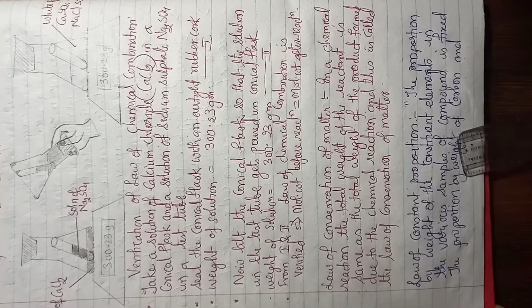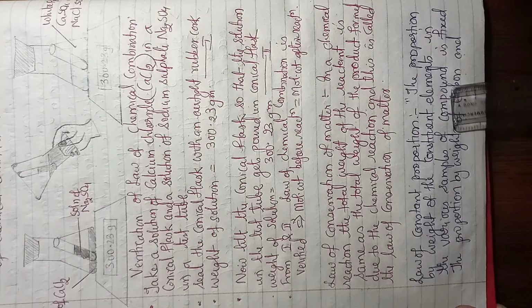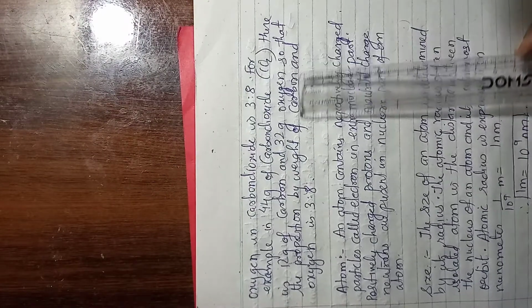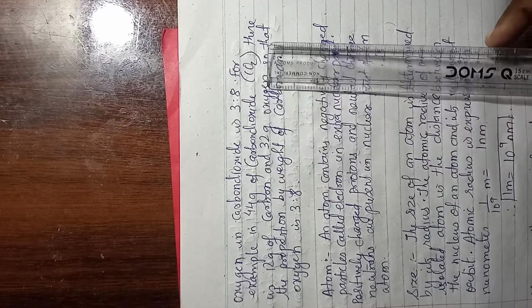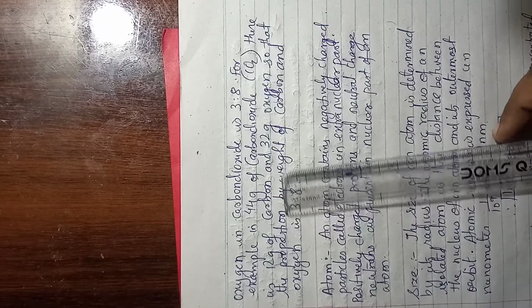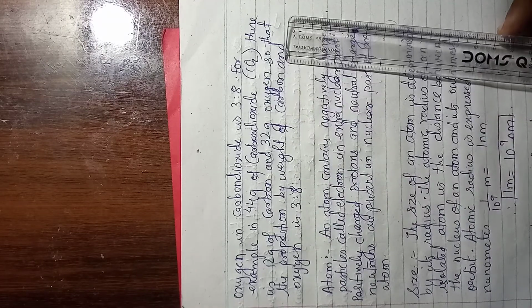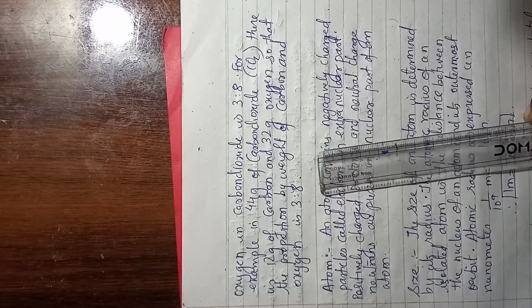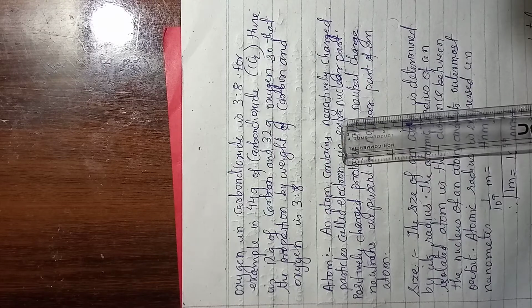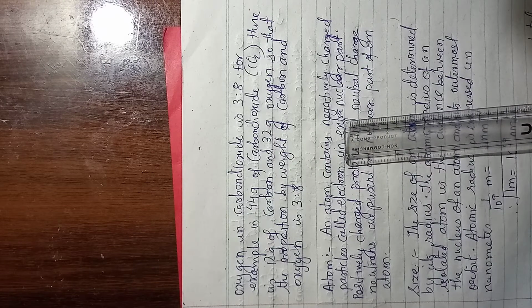The law of constant proportion. The proportion of weight of the constituent elements in the various samples of a compound is fixed. The proportion of weight of carbon and oxygen in carbon dioxide is always fixed, that is 3 is to 8. For example, in 44 gram of carbon dioxide, CO2, there is 12 gram of carbon and 32 gram of oxygen, so the proportion by weight of carbon and oxygen is 3 is to 8. So the proportion of carbon and oxygen in carbon dioxide is always fixed. 3 is to 8, that will never change.